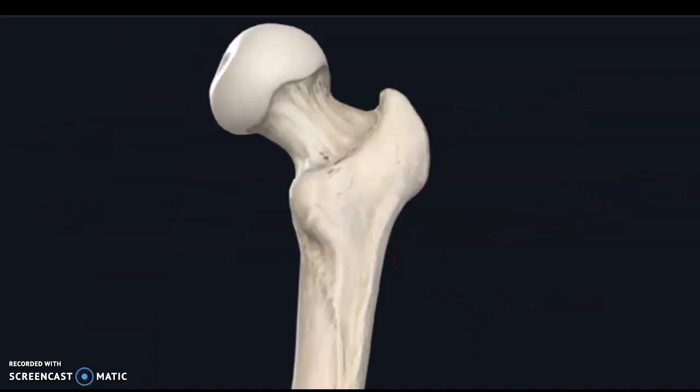Alright, so at the proximal end of the femur, this linea aspera diverges. The medial lip and the lateral lip separate from each other, so they diverge.